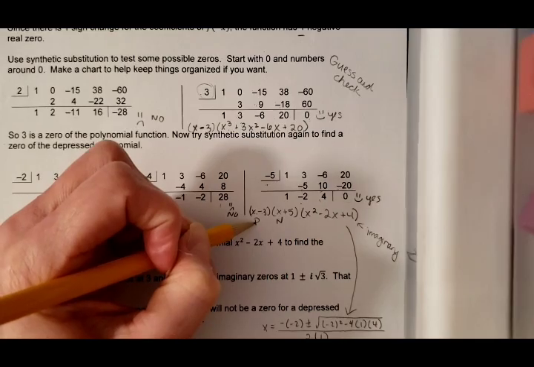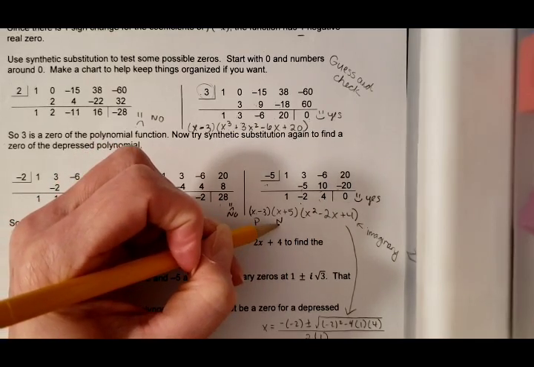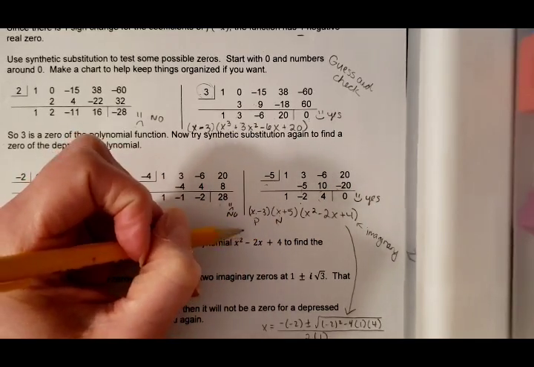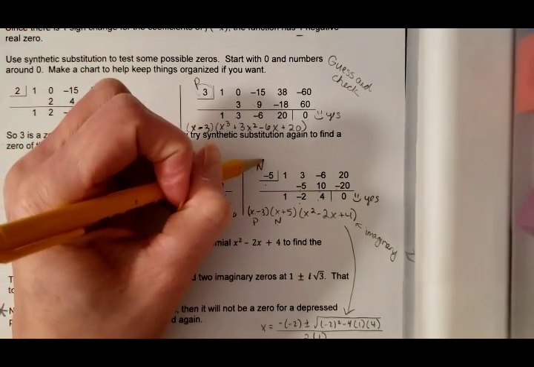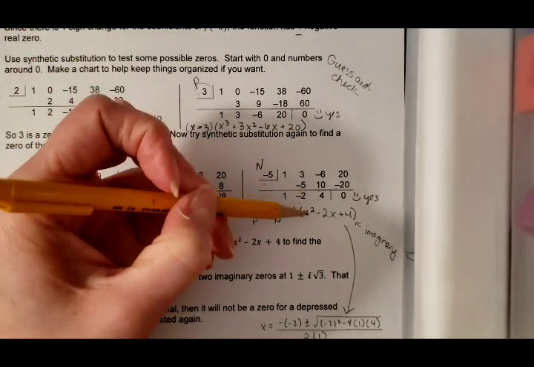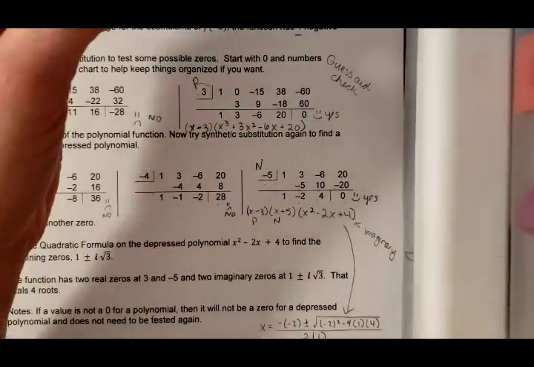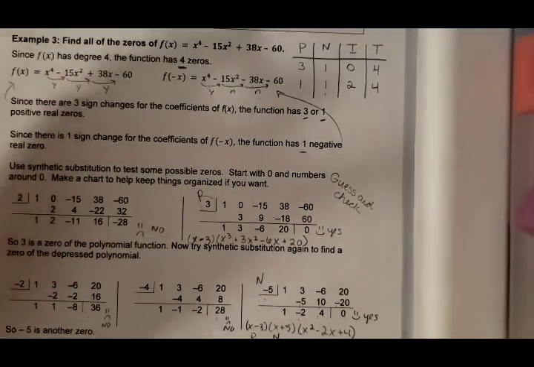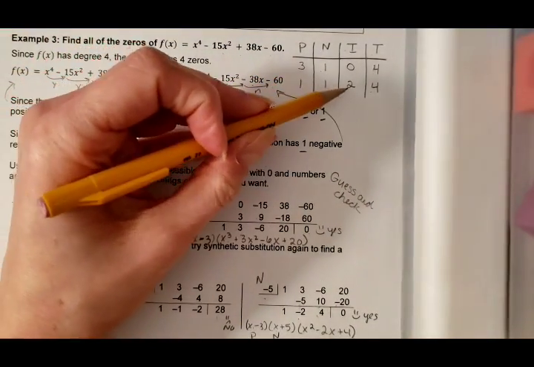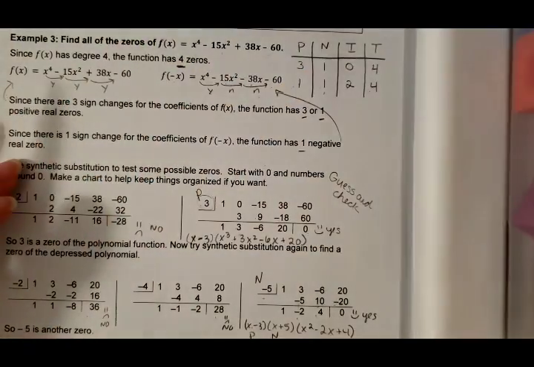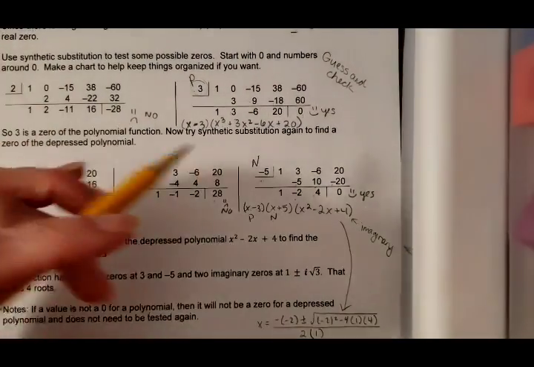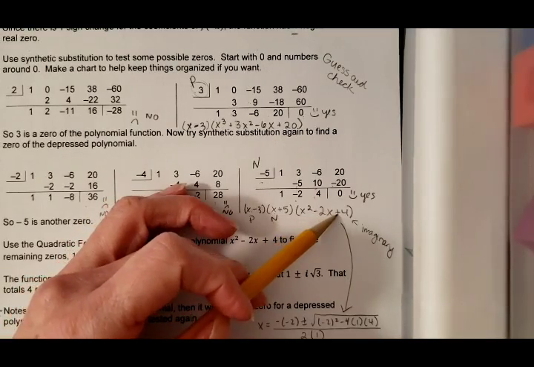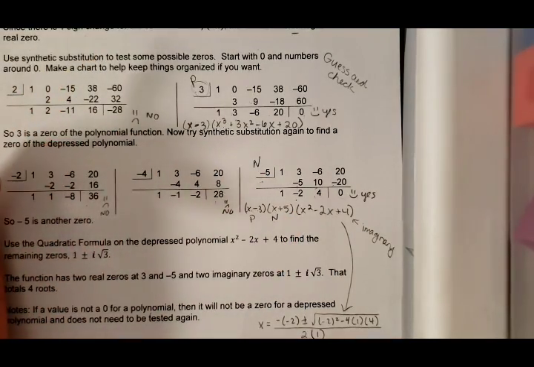We've got a positive root and a negative root, because remember the signs are opposite, or you go back and look at how they were originally written here. Here is positive, here is negative. And so if we go all the way back up to our chart, we had one positive, one negative, so that means our last thing has to be imaginary. That means when we go back here to factor x squared minus 2x plus 4, we're not going to be able to factor that.